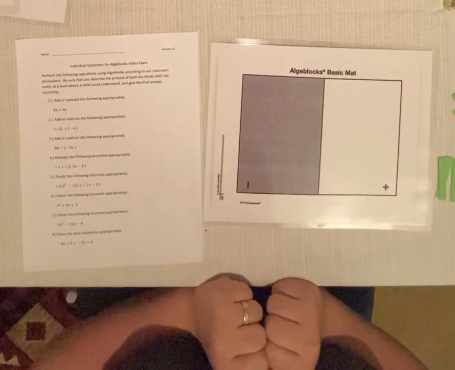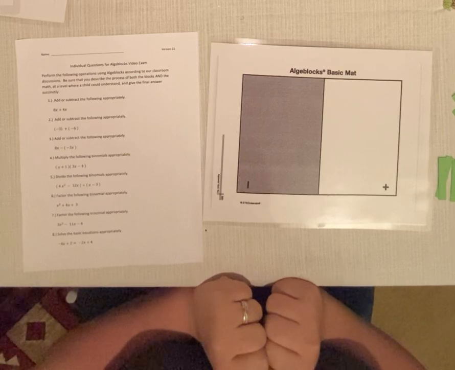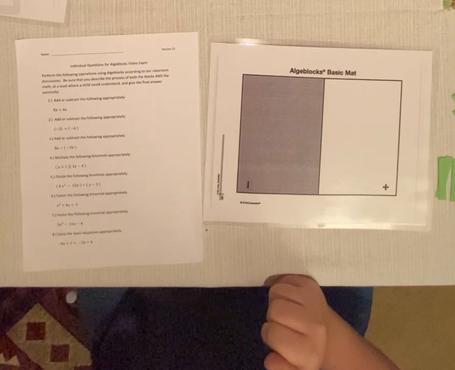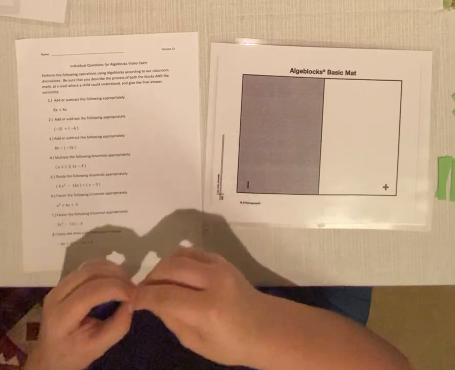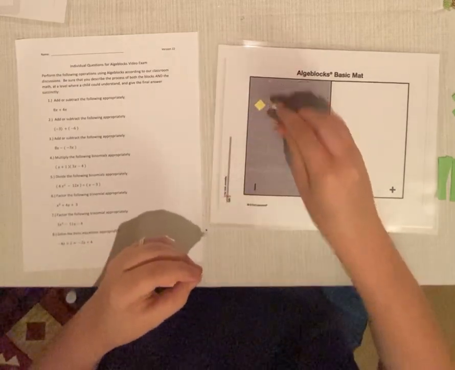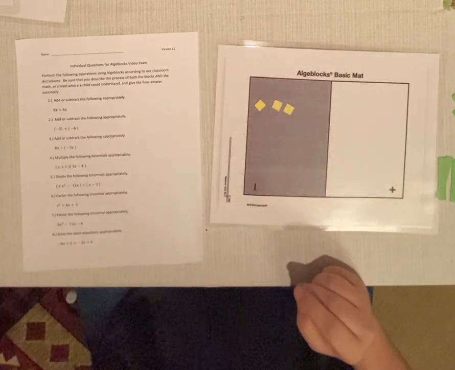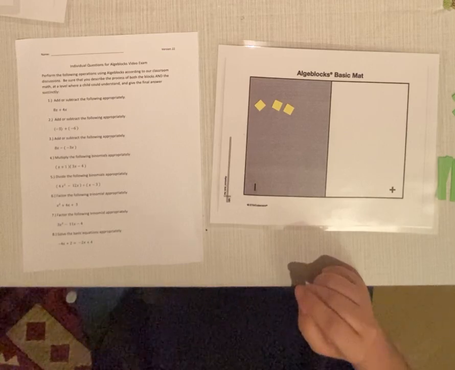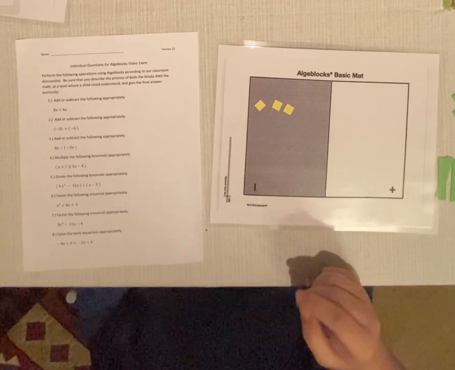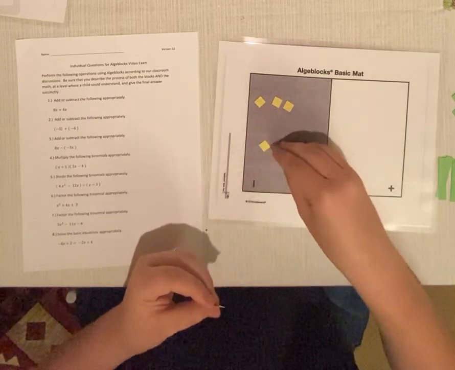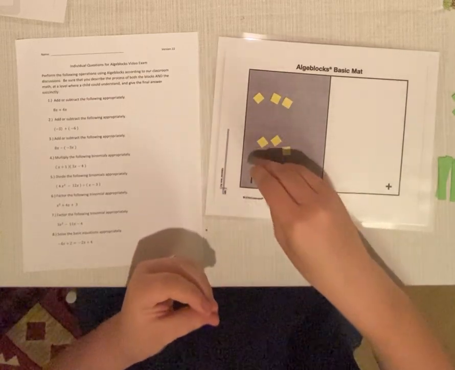Okay, and then question 2 is -3 plus -6. So we're starting off with -3. So we're going to place 3 units on the negative section of the mat, and then we are adding -6. So adding means putting things on the mat, so we're going to place 6 more units in the negative section because we're adding -6.